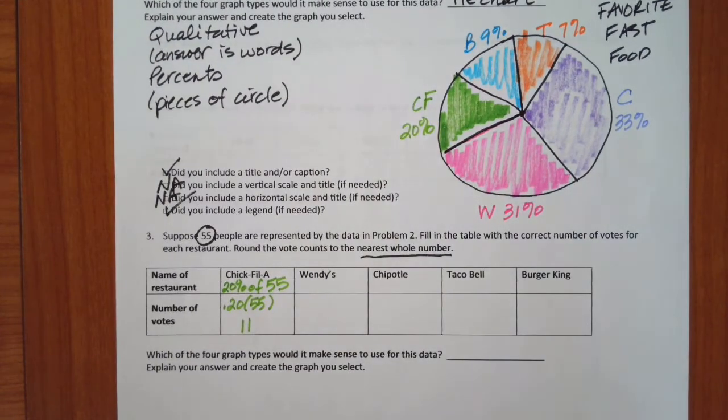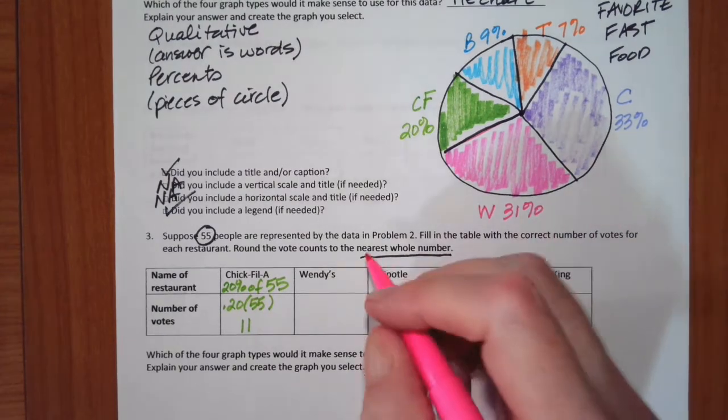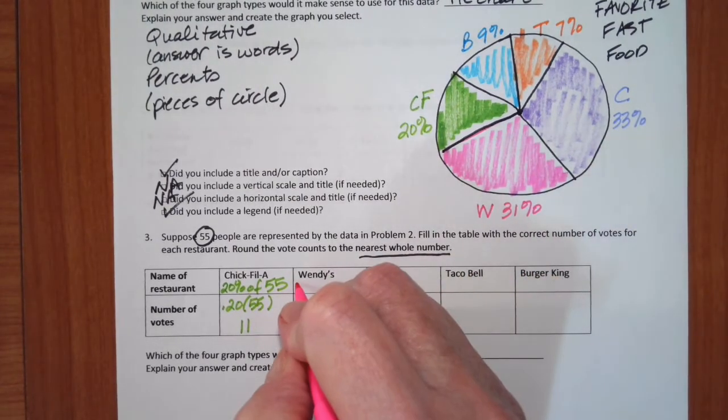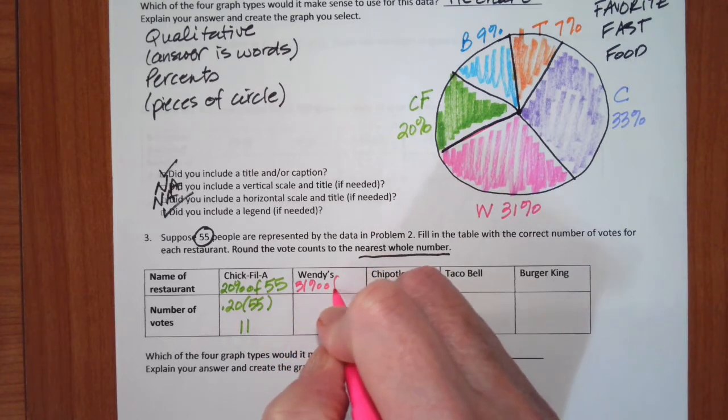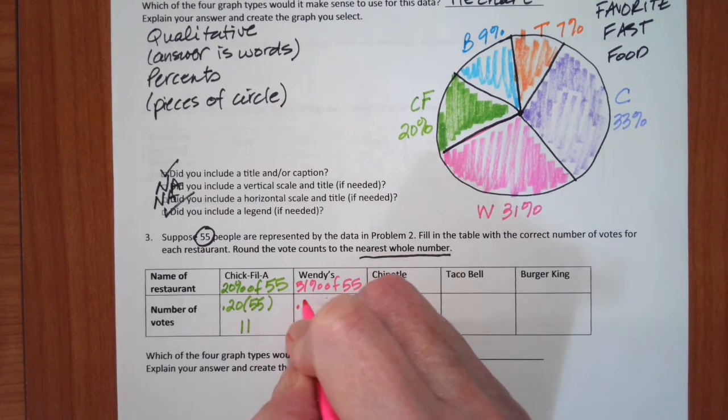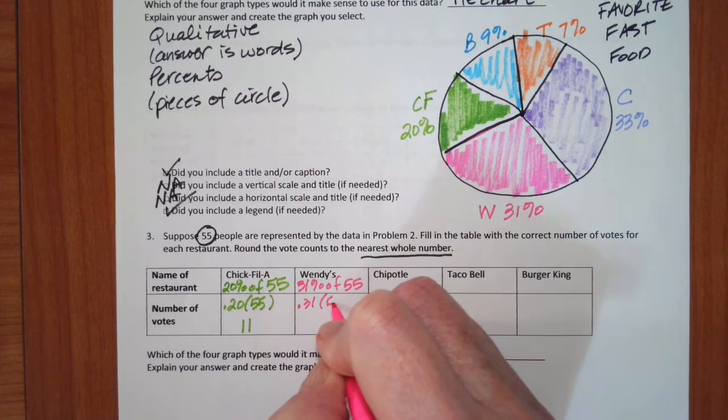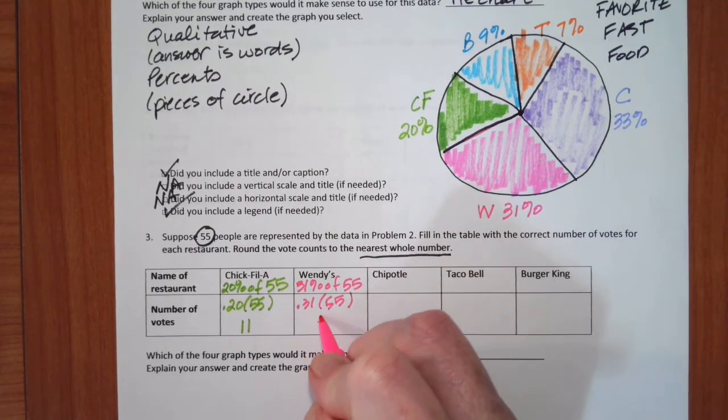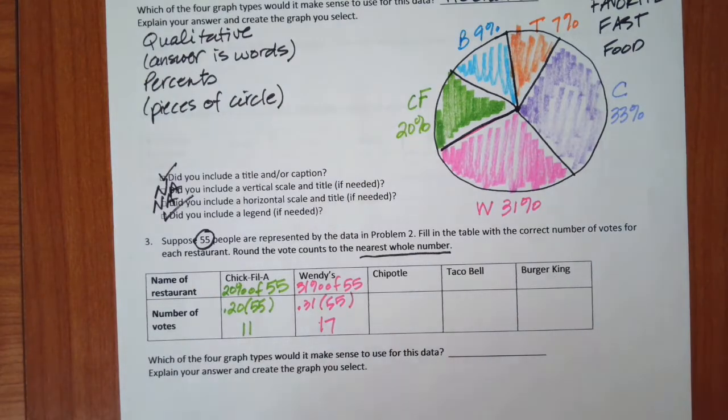Okay. Let's do the same thing for Wendy's. Wendy's is 31%, so we're going to find 31% of 55, which is 0.31 times 55, which gives us 17, and I believe that is rounded. Let me double check that. Yes. Yeah, it's 17.05, which we're going to round to 17.